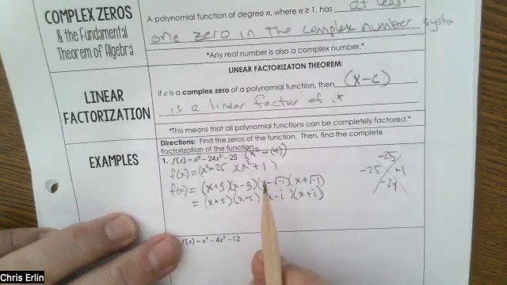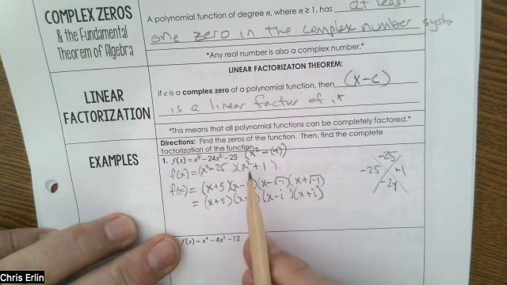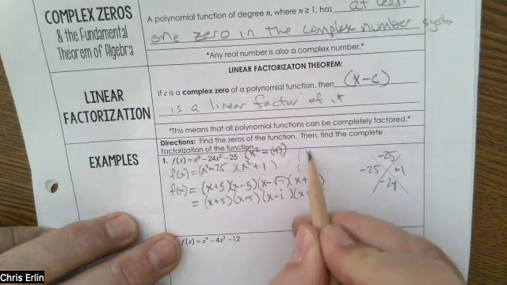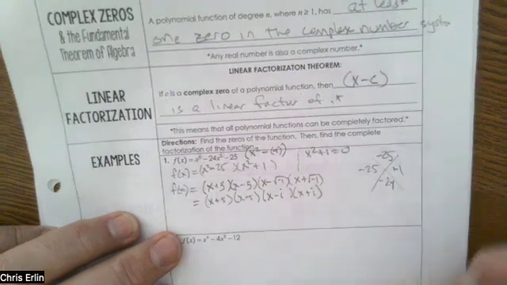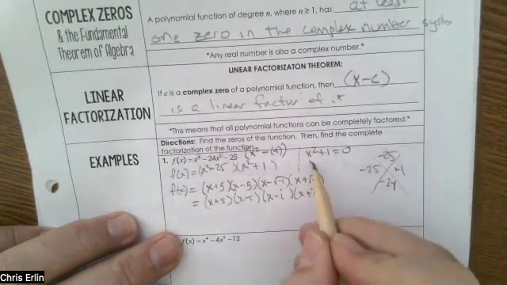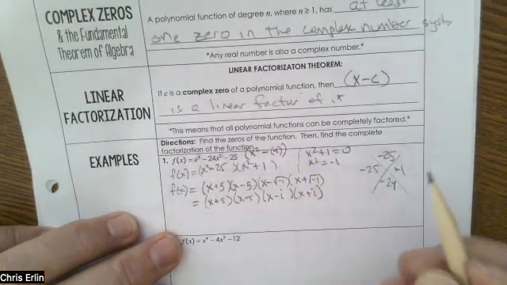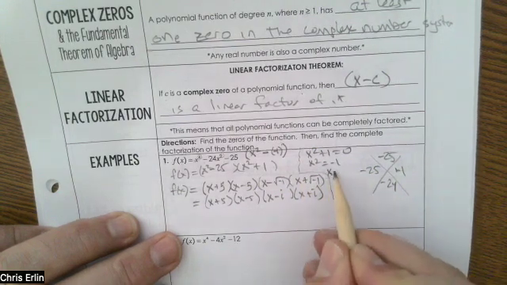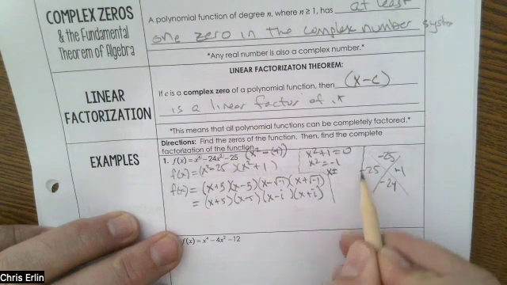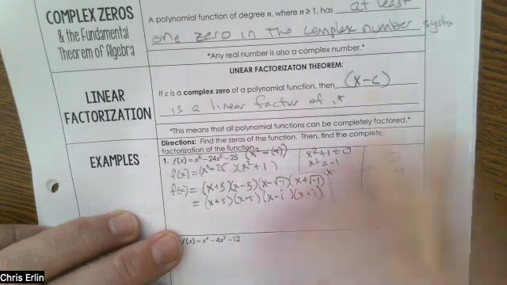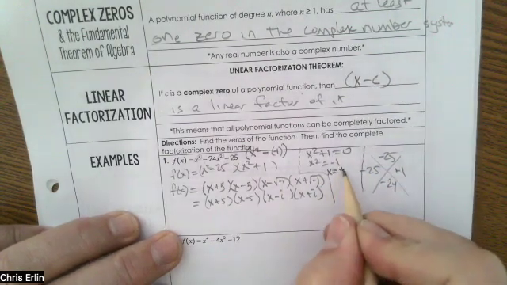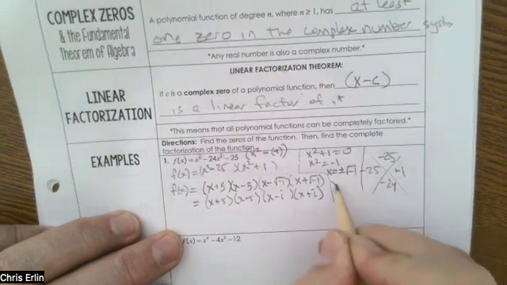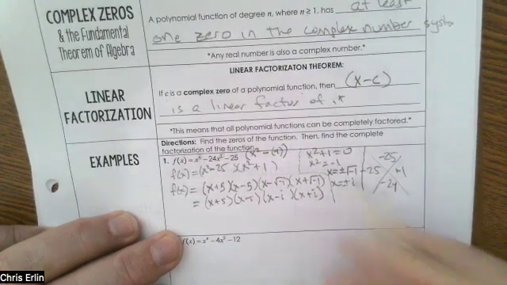Pro tip, if you didn't like this difference of squares over here, we could have also said, I know that x squared plus 1 has to equal 0. That means x squared has to equal negative 1. I can solve that by square rooting both sides. And when I square root, what do I have to do? Plus or minus. So x equals plus or minus square root of negative 1. That shows me that x is plus or minus i.